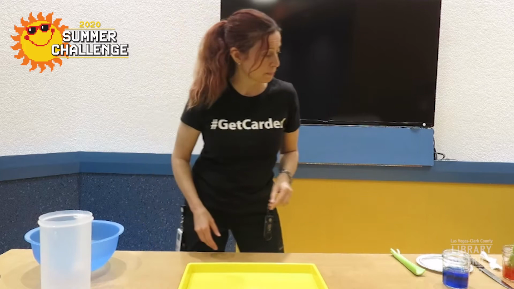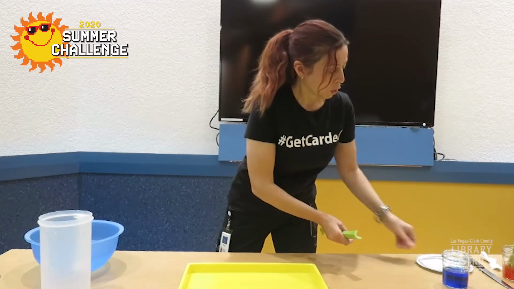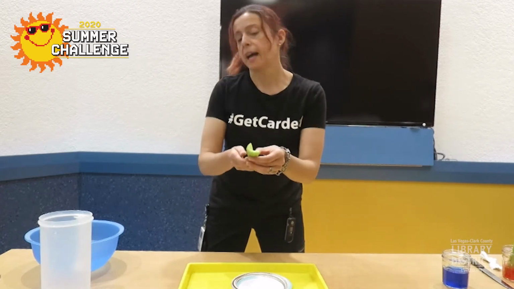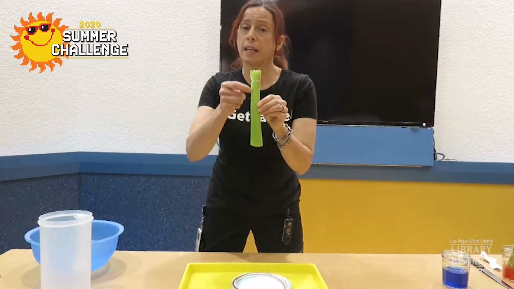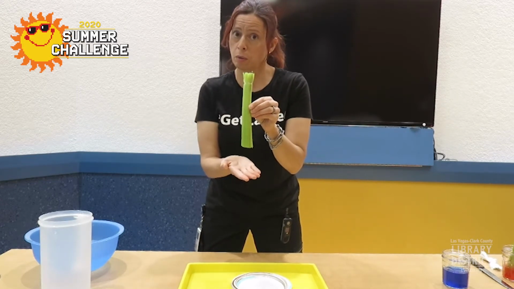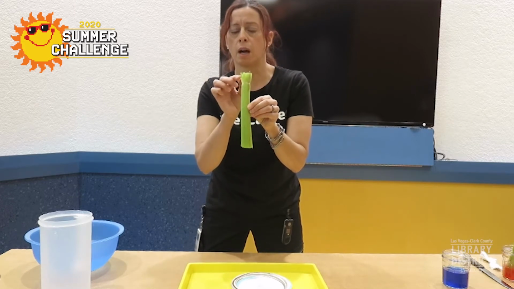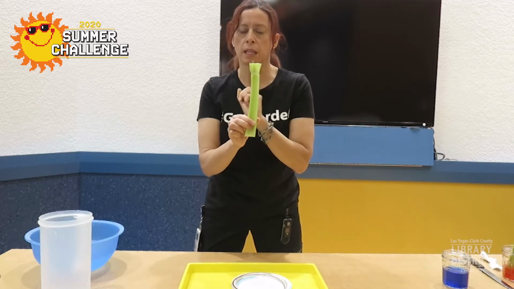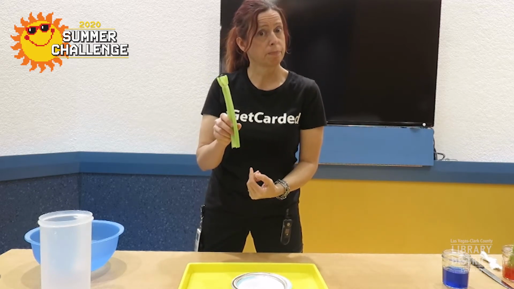Let me demonstrate. If we have a piece of celery, it's a plant. Celery is full of little tiny tubes that help the plant get water from the ground when it rains up through the plant to the leaves, which I've cut off. But you know what celery looks like. The tubes go this way and they help the plant get water.